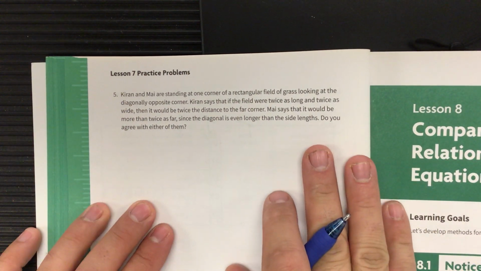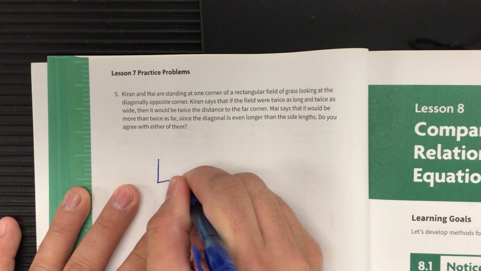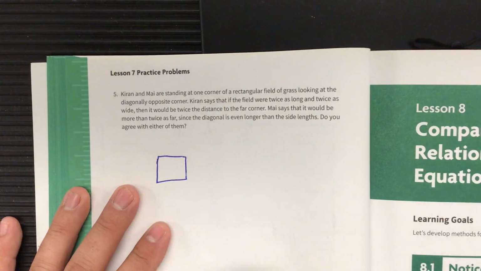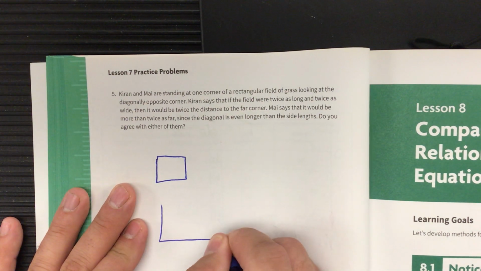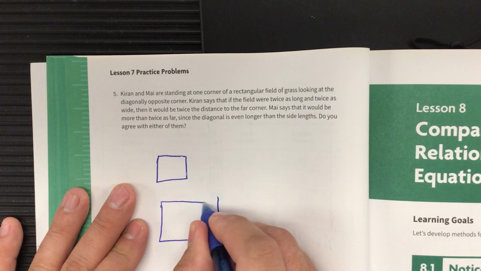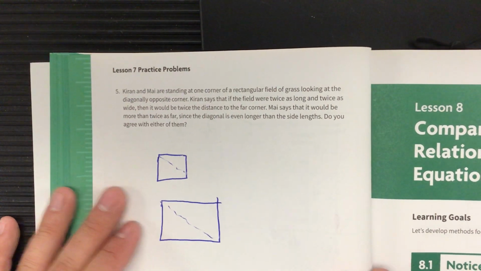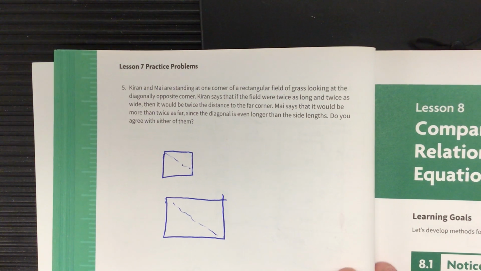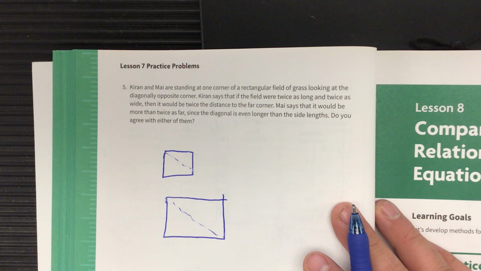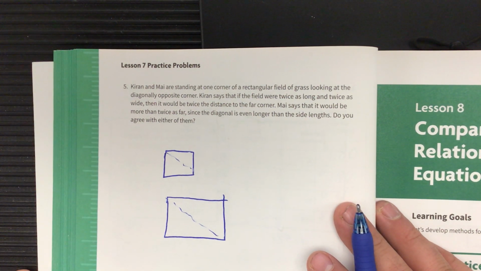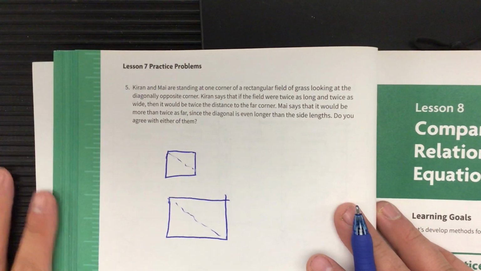And the final question. Kieran and Maya are standing on one corner of a rectangular field looking diagonally. Okay, so here's my rectangle. Kieran says if you double it, the sides double and the diagonal doubles. Maya says that if it doubles, the diagonal would have to be more than double because the diagonal is the longest part. So who do you agree with? Do you think if both sides double, the diagonal doubles as well?